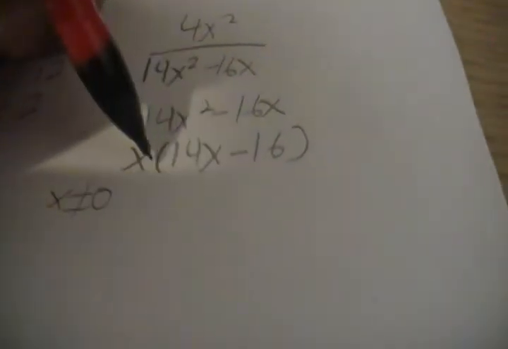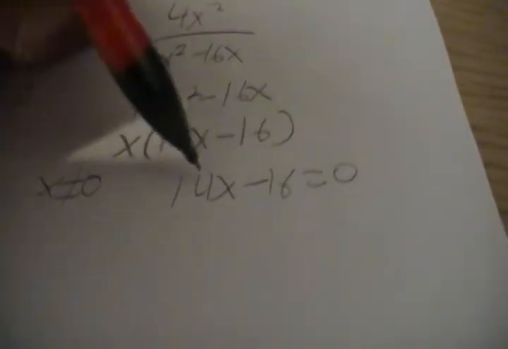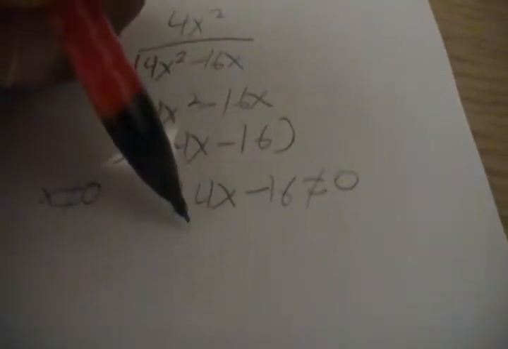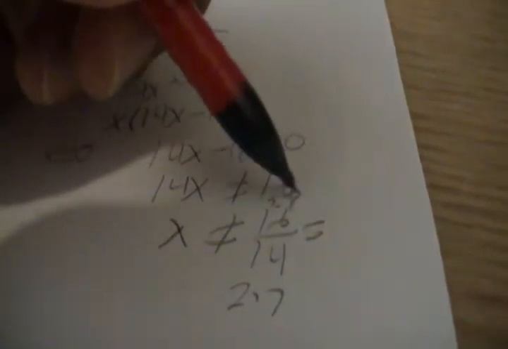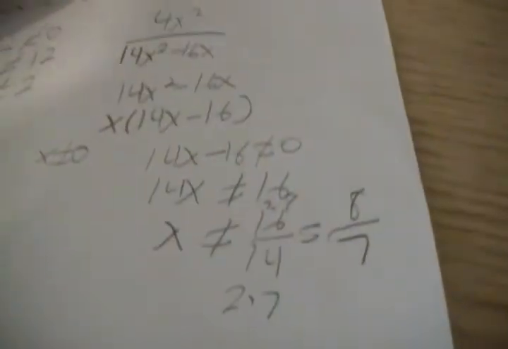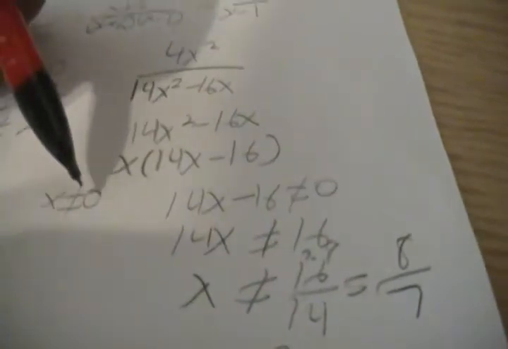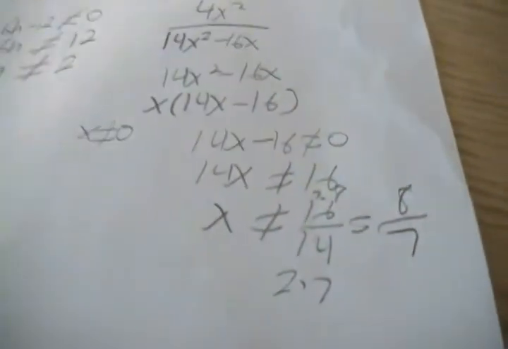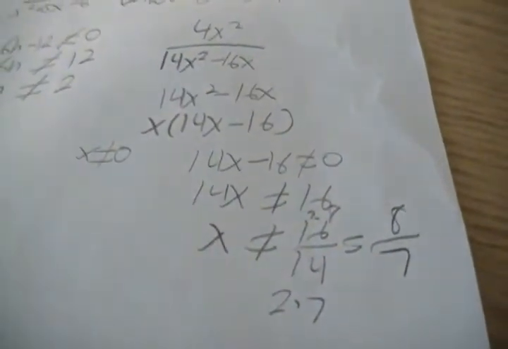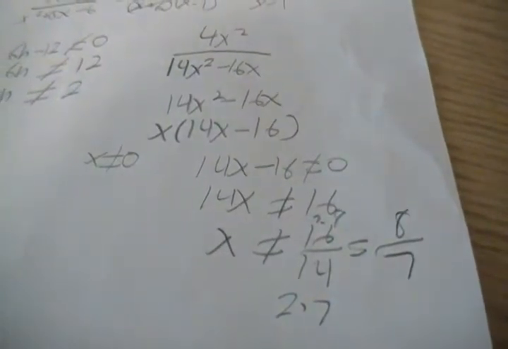And then here, let's solve for x. So 14x cannot equal 16. So x cannot equal 16 over 14, which is also equal to, if we factor out 2, 8 over 7. So x cannot equal 0 or 8 over 7. How about a couple others?